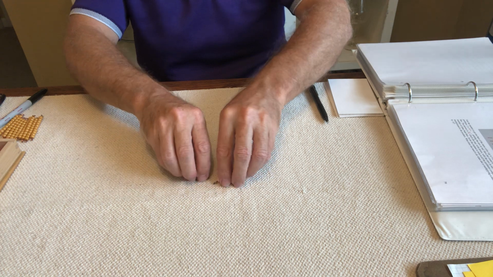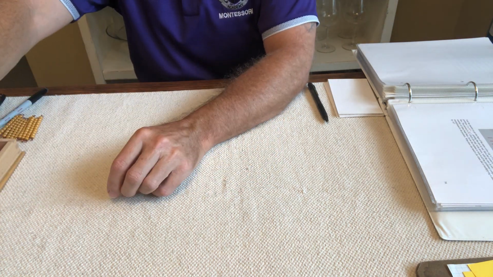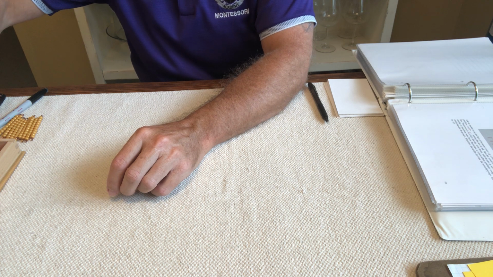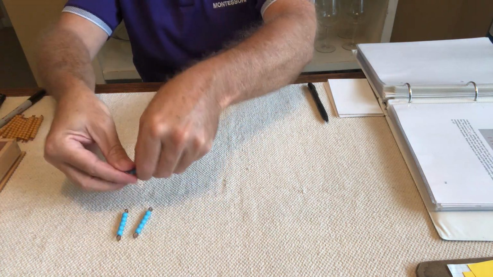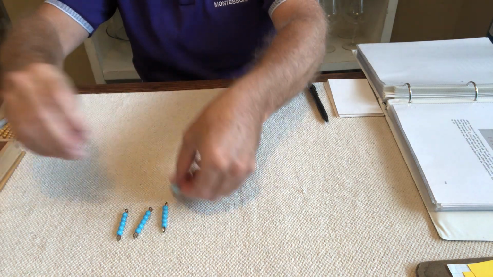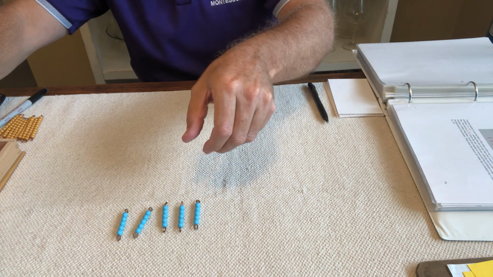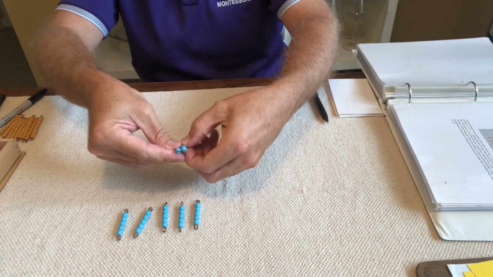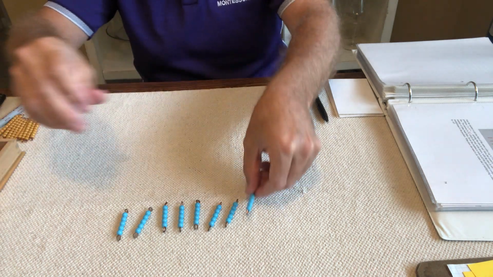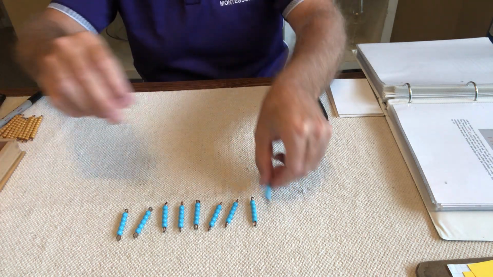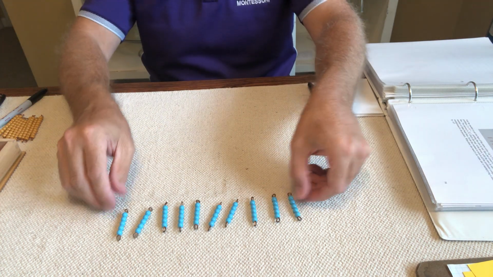This time, instead of using 3, let's use 5. So I'm going to take out 1, 2, 3, 4, 5, 6, 7, 8, 9, 10.